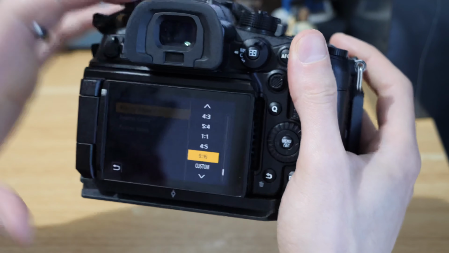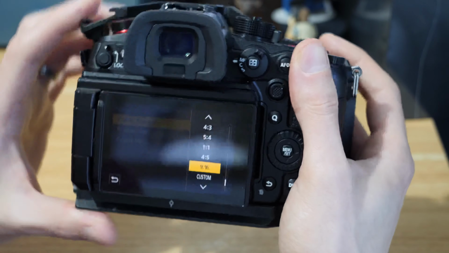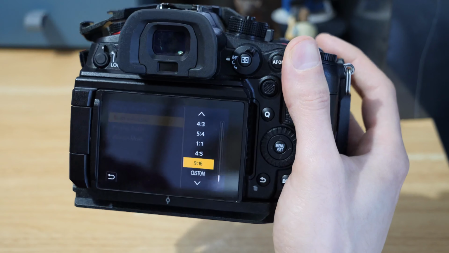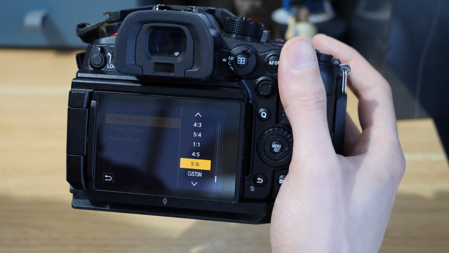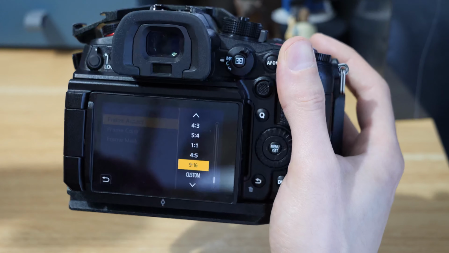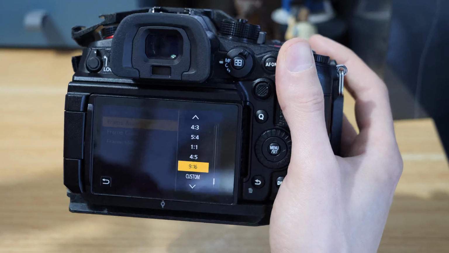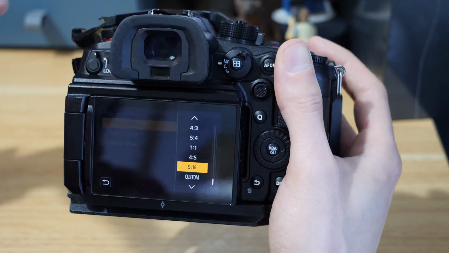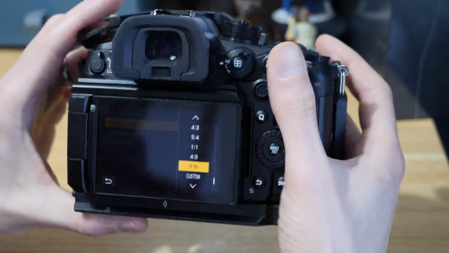And 9:16 is probably what most people, I would imagine, are going to use frame markers for. So that's for obviously shooting your vertical content. So you've got things like Instagram Reels, TikTok content, YouTube Shorts. So you'll be able to repurpose your horizontal video for things like that.